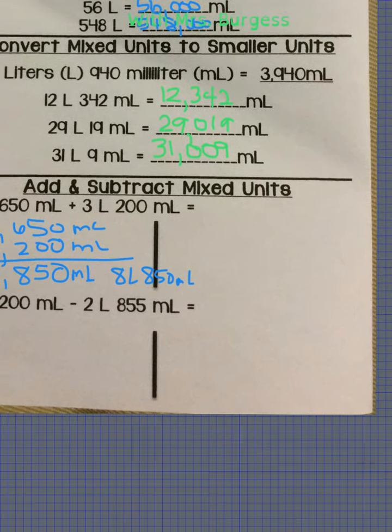So I could do 5 liters, 650 milliliters, right? And 3 liters and 200 milliliters. Notice that I have lined up my common units, milliliters and milliliters here. Milliliters and milliliters and liters and liters.